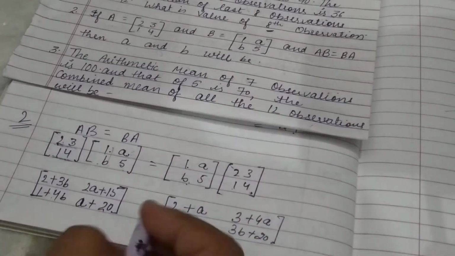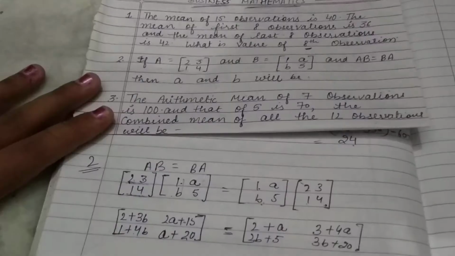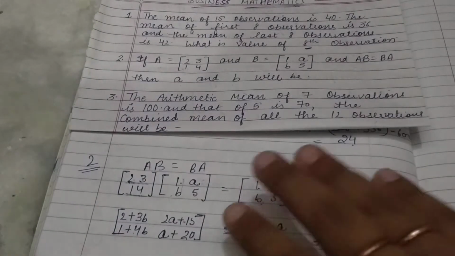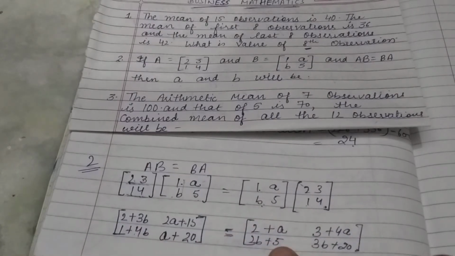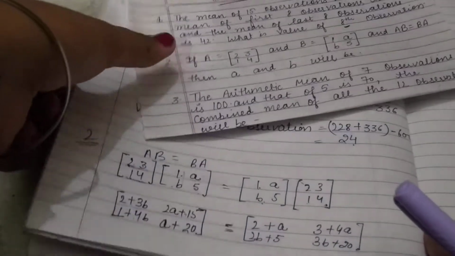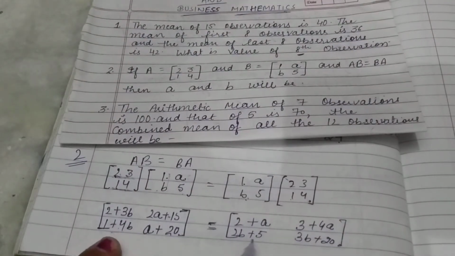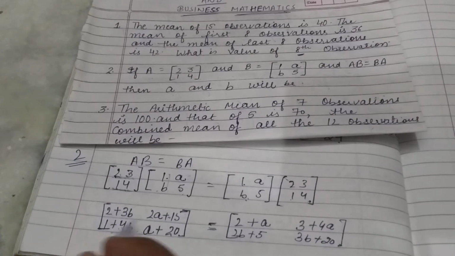So these are equal. As we know that when matrices are equal, we compare the corresponding elements. Now compare. You can see here it is B and B, the same corresponding elements, and easily we can calculate the value for B if we compare these two.